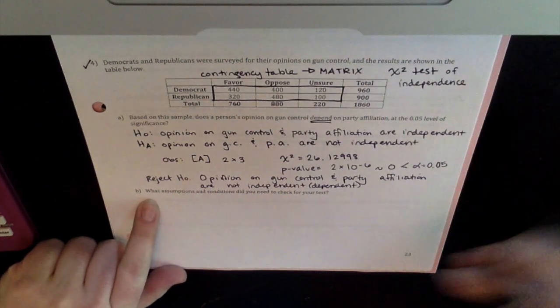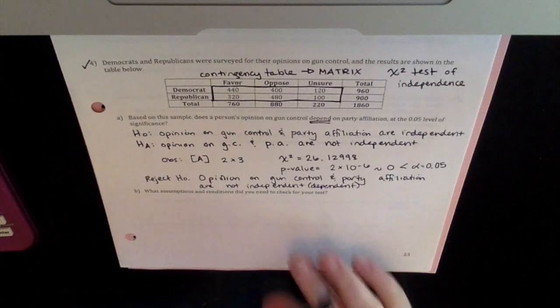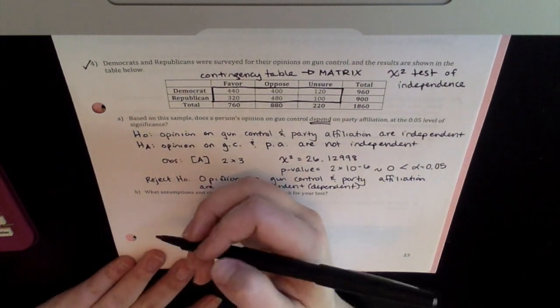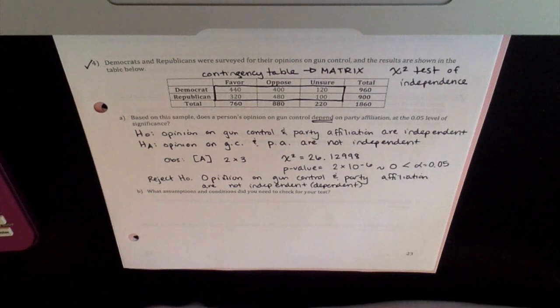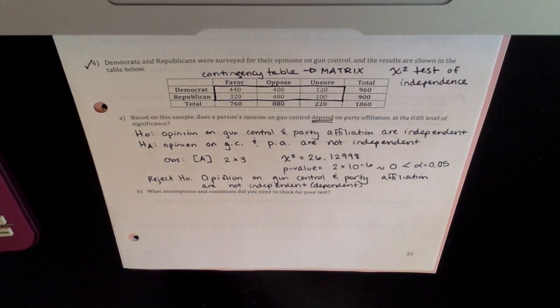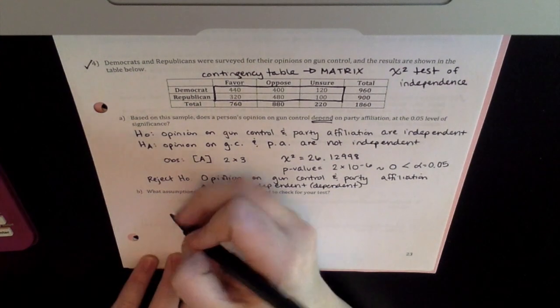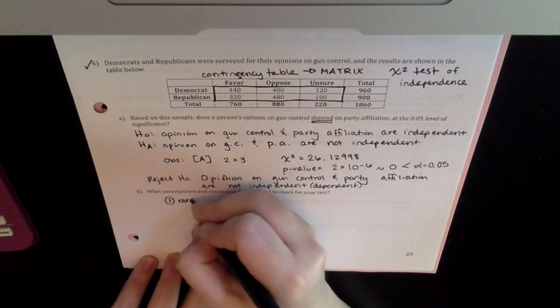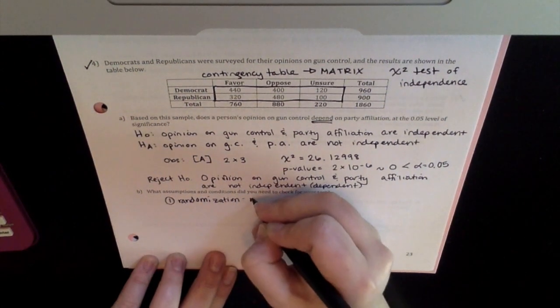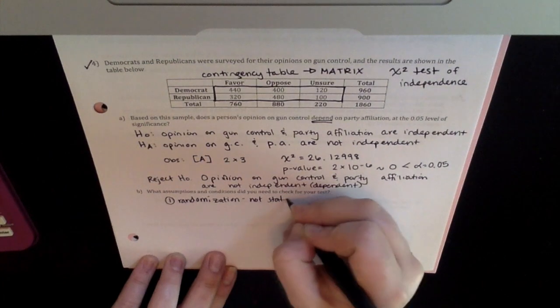Now, what assumptions and conditions did you need to check for your test? We were supposed to check that these are chi-squared tests. So our conditions for chi-squared tests were randomization first. I think this is the list I gave us in the notes in order. So randomization, it's not stated if you go back and read the wording up here, right?